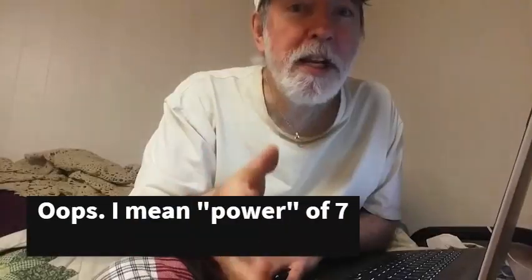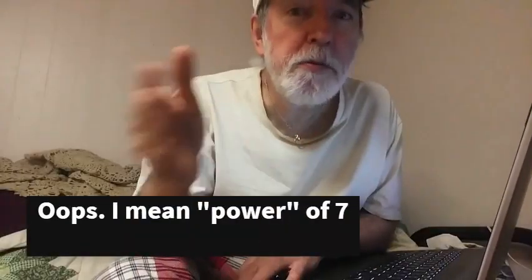So what we've got is a cycle of 7, 9, 3, and 1. There are only 4 different ways that a power of 7 can end. So it cycles in groups of 4.